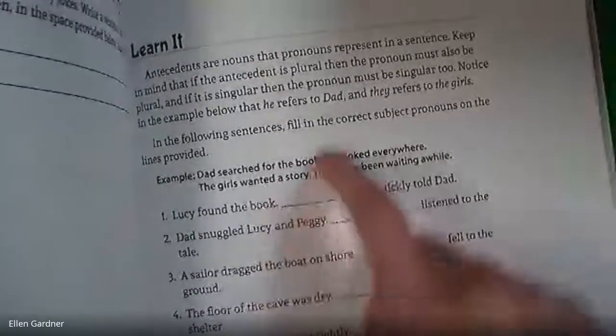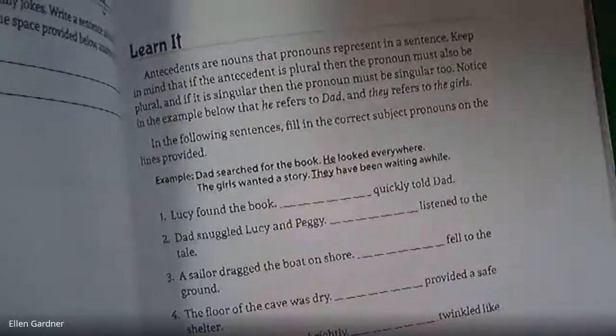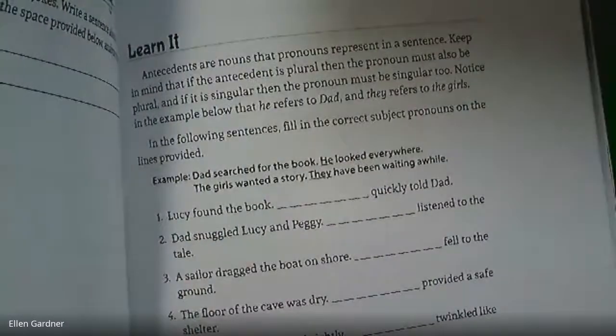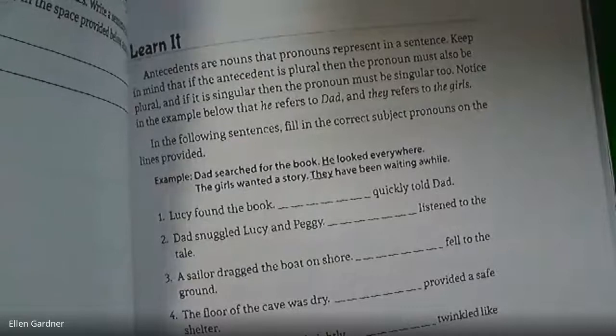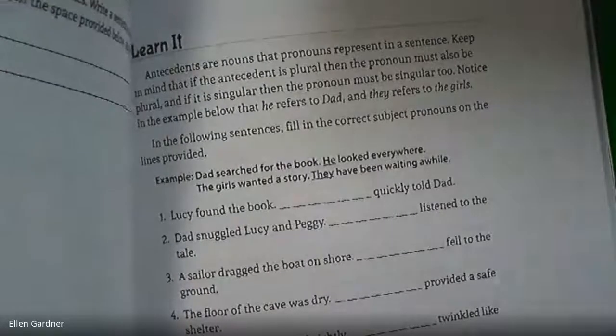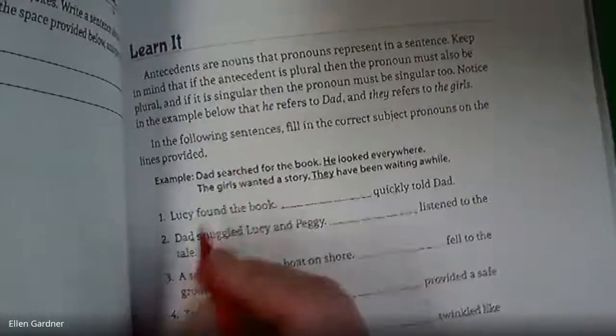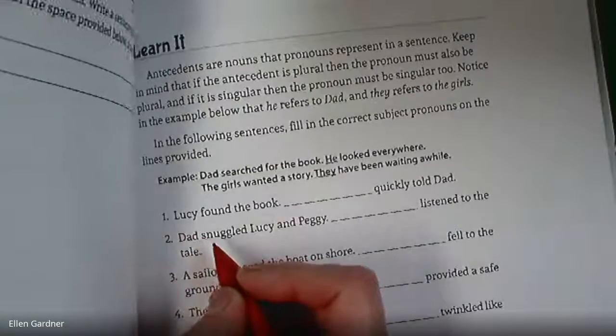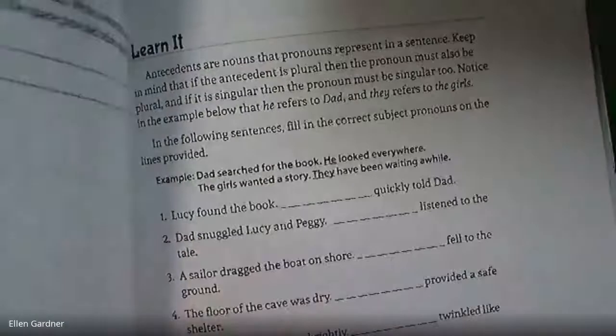Okay. Page 167 has you finding the correct subject pronoun to go along with the antecedent. This time, though, the antecedent is not underlined, so it's a little harder than yesterday's. Let's just do one together. Arshad, in this first one, it says, Lucy found the book, blank quickly told Dad.